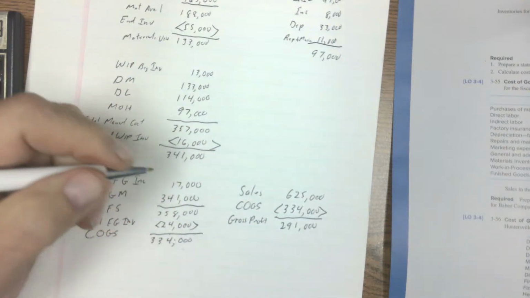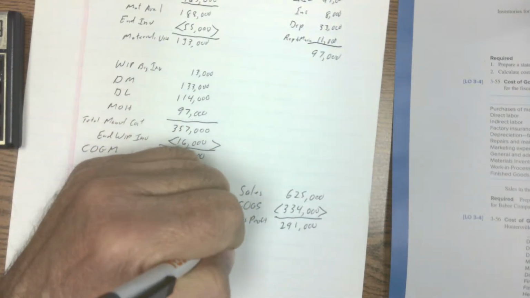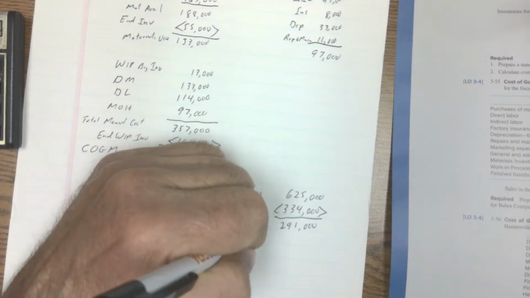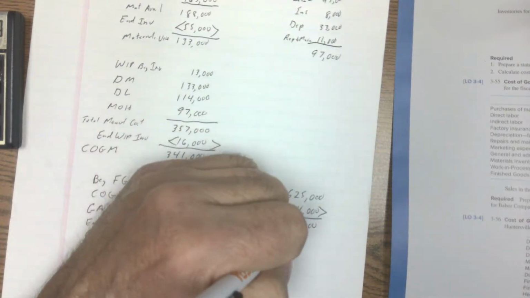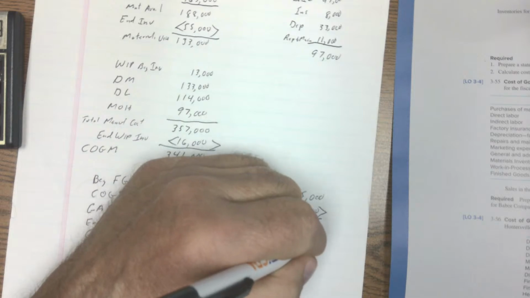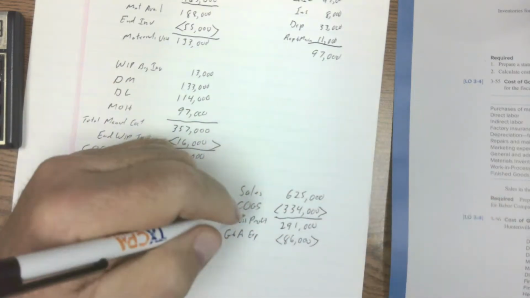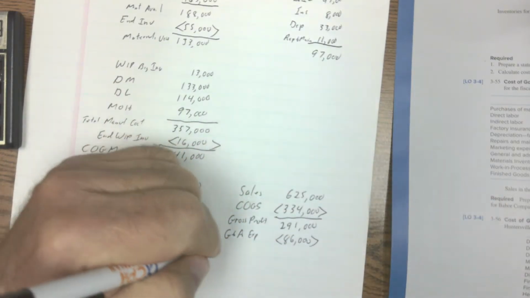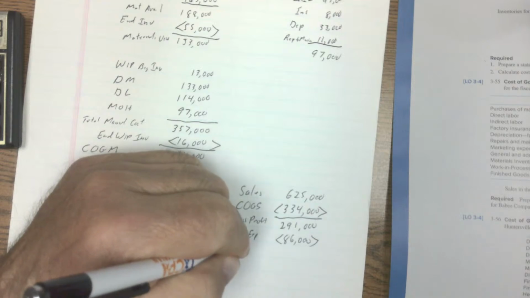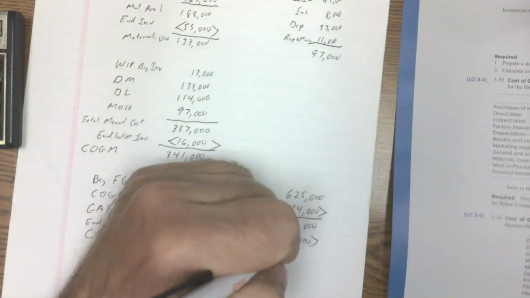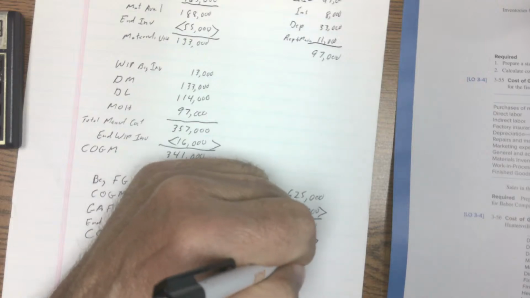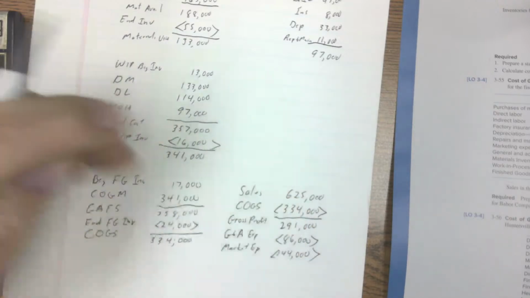Then we're going to subtract off our general and administrative expenses. That's given to us as 86,000. And then our marketing expenses, and that was 144,000.